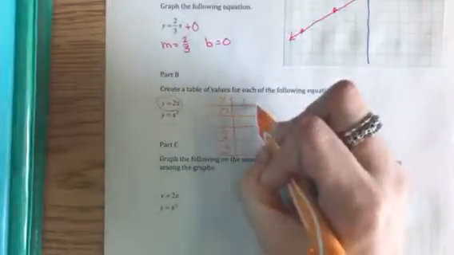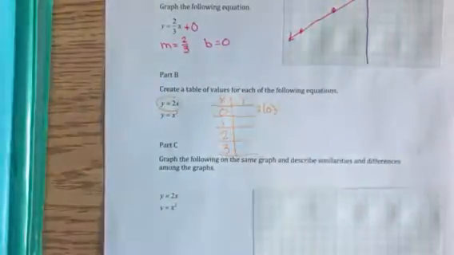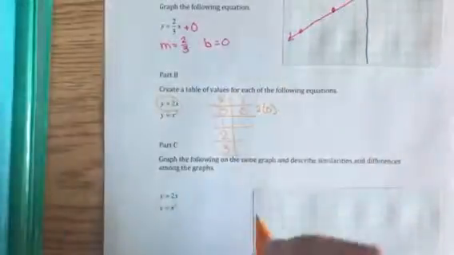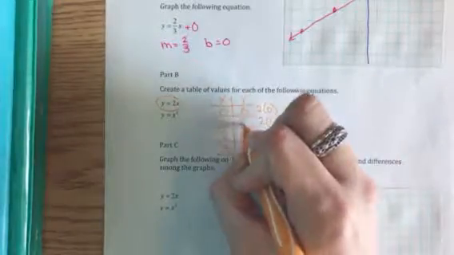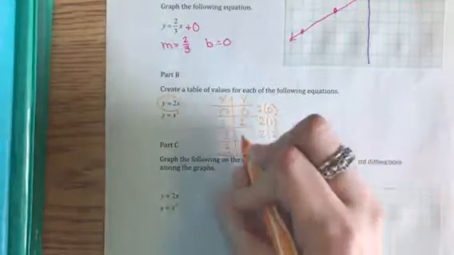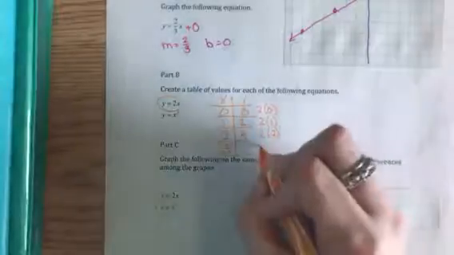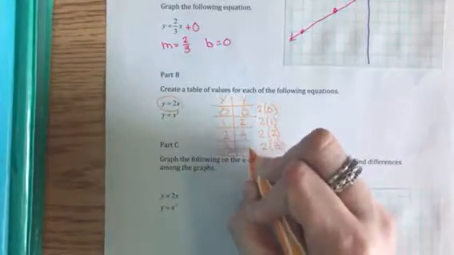Right, so if we plug that in, that says 2 times 0. 2 times 0 is 0. Right, if we plug in 1 for x, 2 times 1 is 2. 2 times 2 is 4. 2 times 3 is 6.